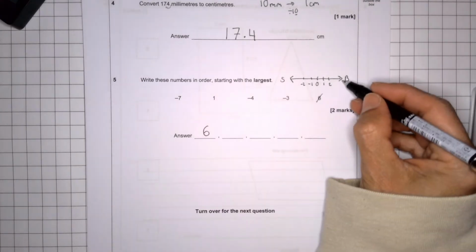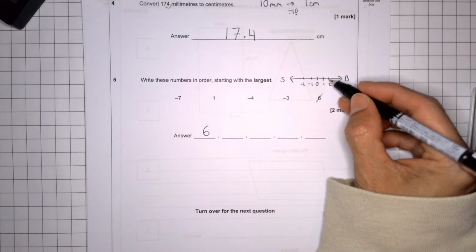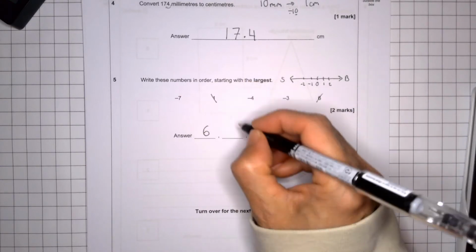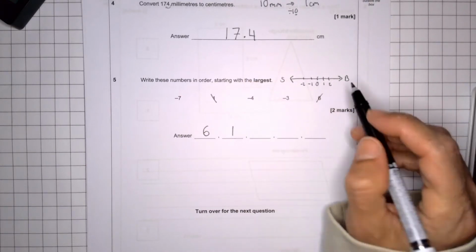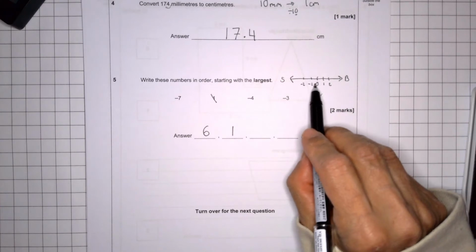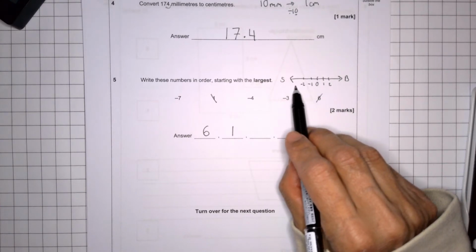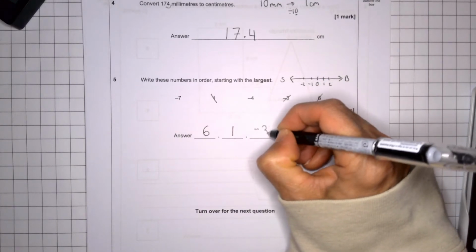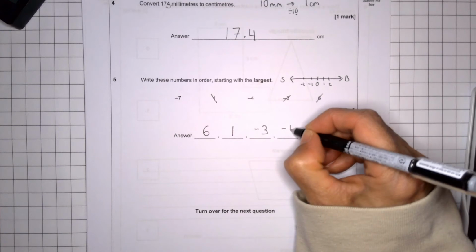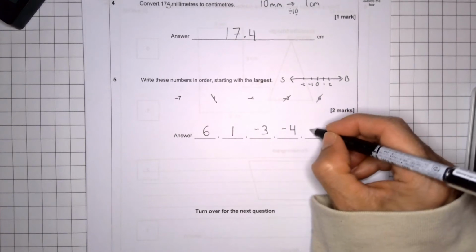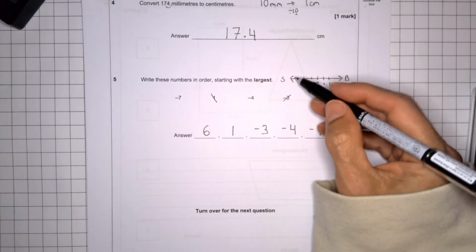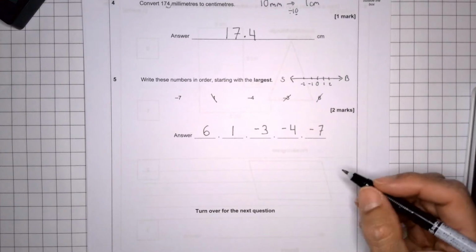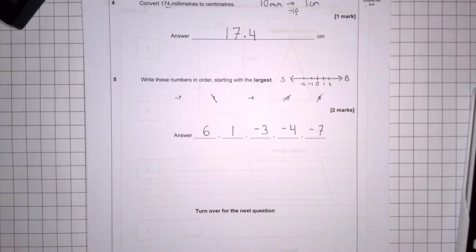As we go backwards, we would go 6. The next positive one we have is the 1. We're now working with negatives, and the largest negative is the one closest to 0, like -1 or -2 or -3. Here you notice we have a -3. Then we'd have the -4. And the smallest one we have would be -7, because it's the one that's most to the left on the number line. 2 marks for getting those all in the right order.